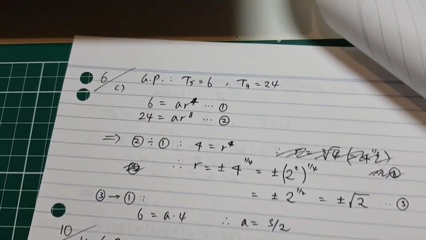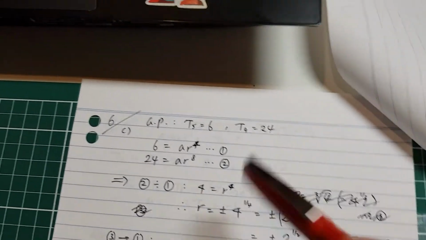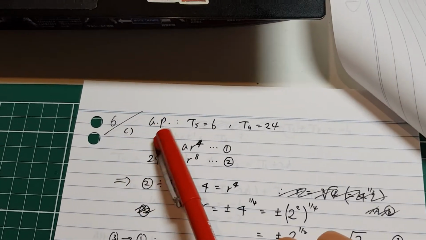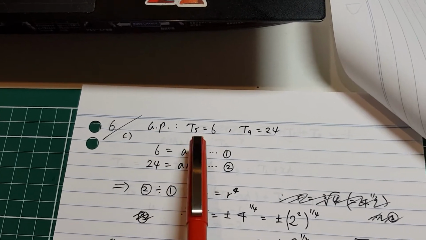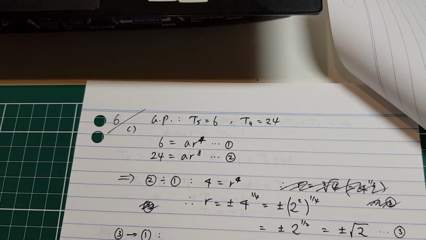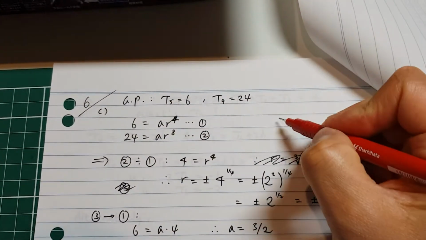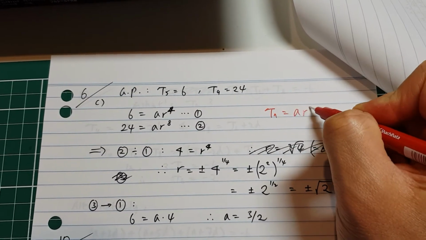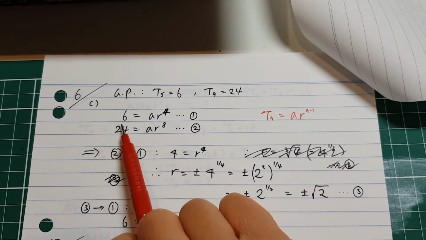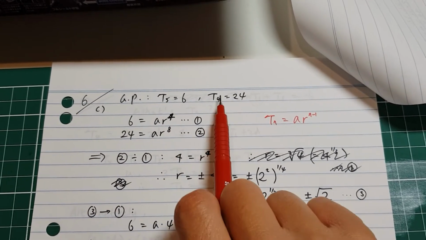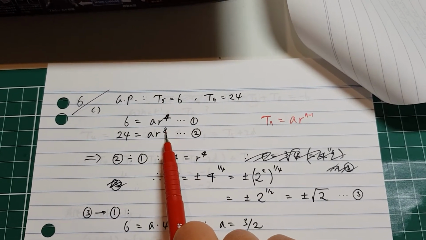Second page, now same sort of deal going on in terms of simultaneous equation solving, but this time it's a GP. So you were told the fifth term is 6 and the ninth term is 24. So remember, if it's a GP, the general term formula is now a times r to the n minus 1. So 6 equals, that's the fifth term, so that's a r to the 4, all right? And the ninth term, that'll be a r to the 8.